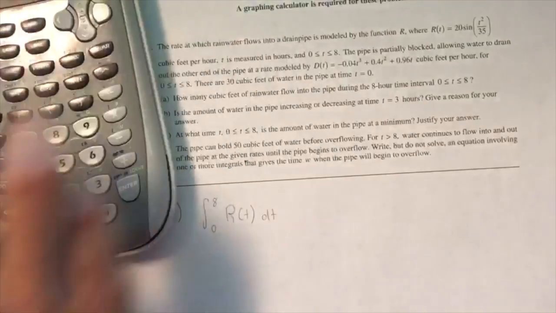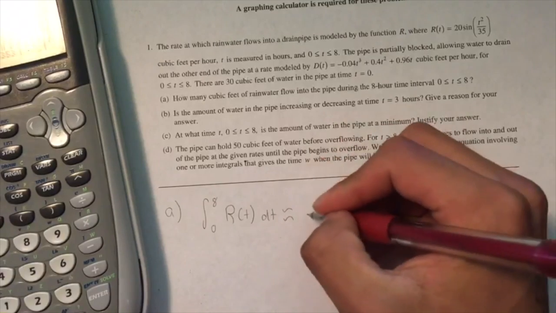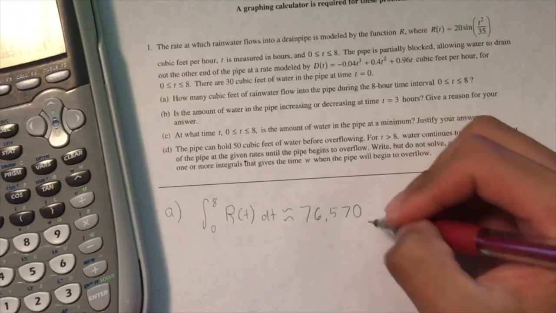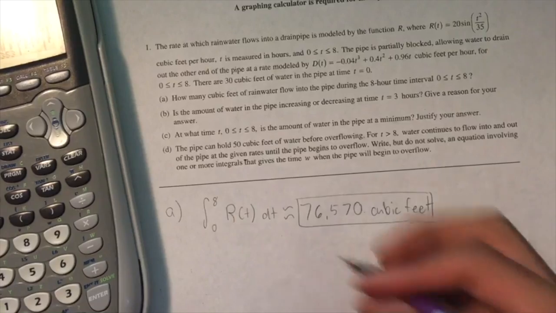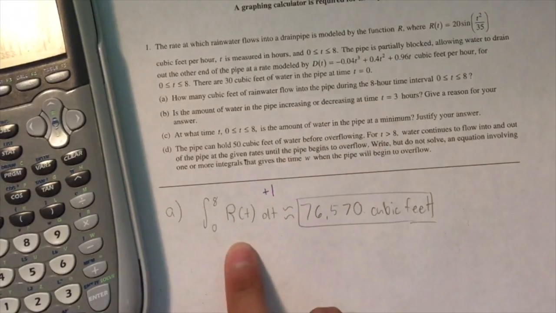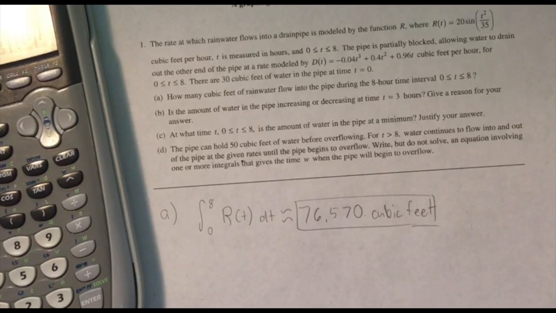And we get that the integral is about equivalent to 76.570 cubic feet. You get 1 point for the integral, and you get 1 point for your answer. A common mistake in Part A is the student includes the initial condition.